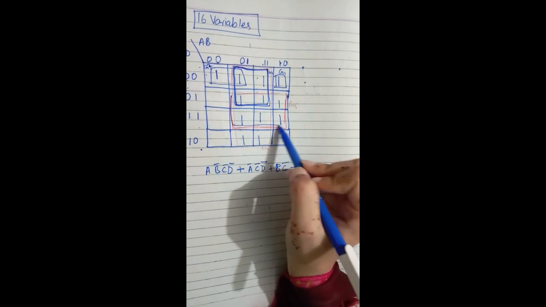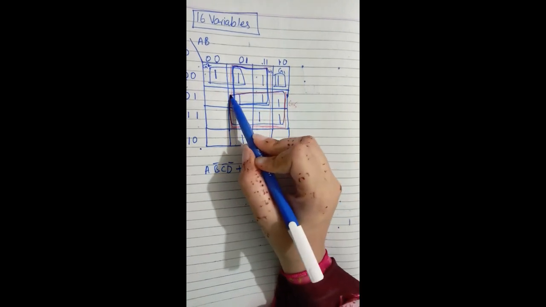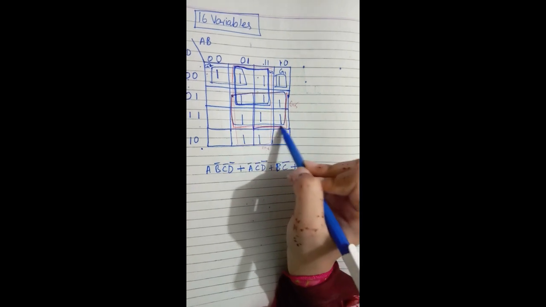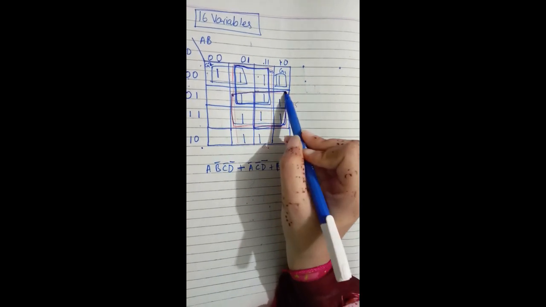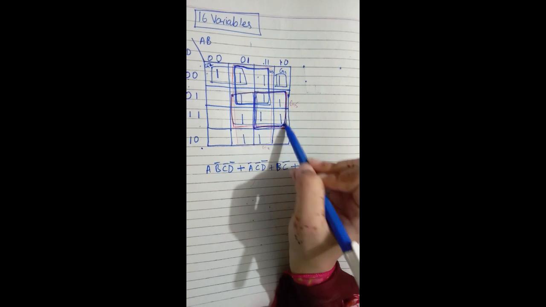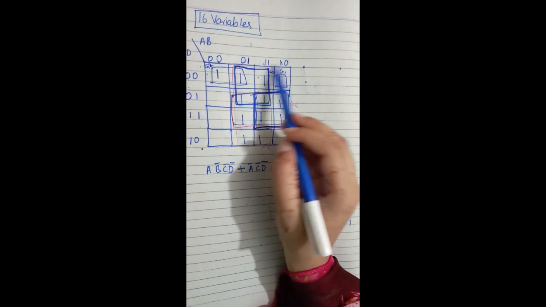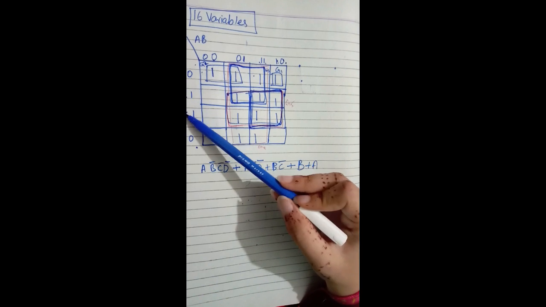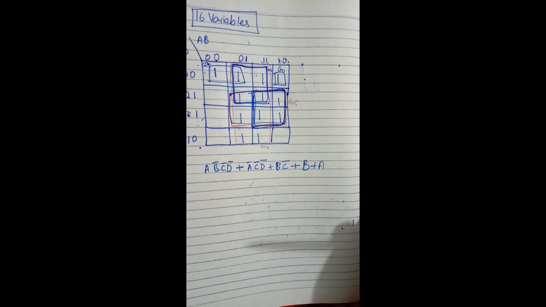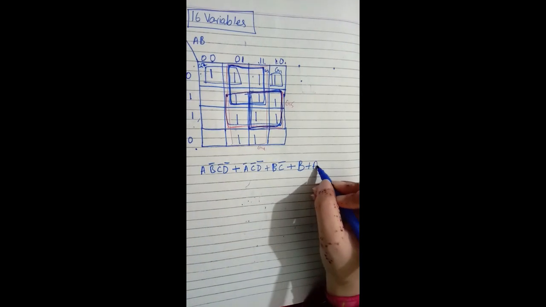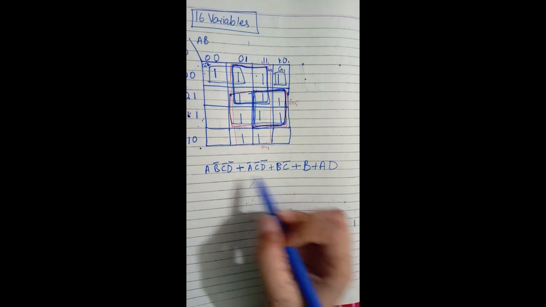This is the red highlight. Sorry, this one. This is the group 5. This box says that A remains same. This is A. B is changing. We will not write the B. C is changing. We will not write the C. D remains same. We will write the D. Yes. This is our final answer.